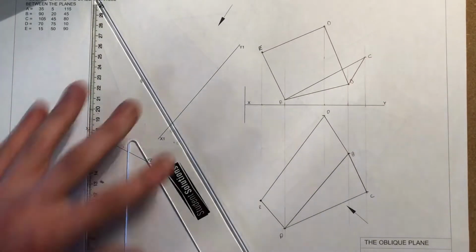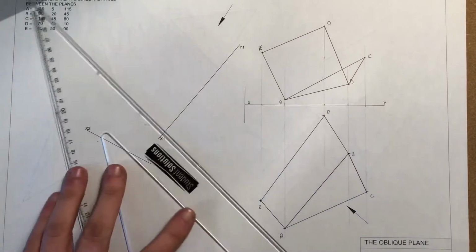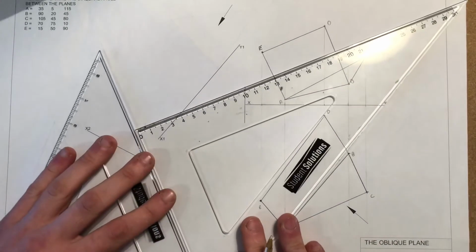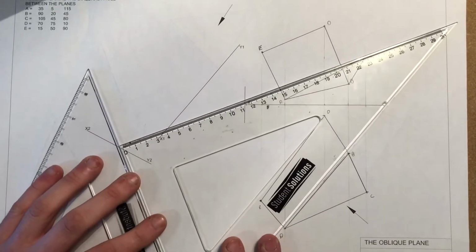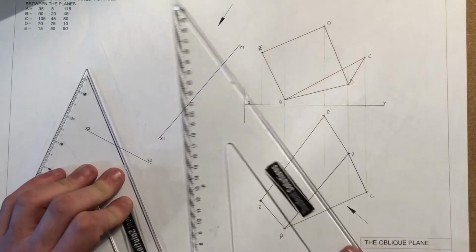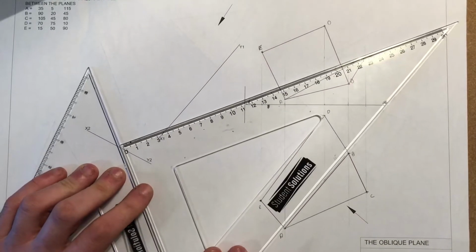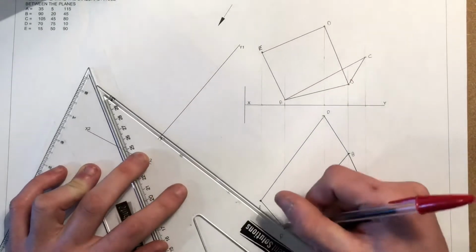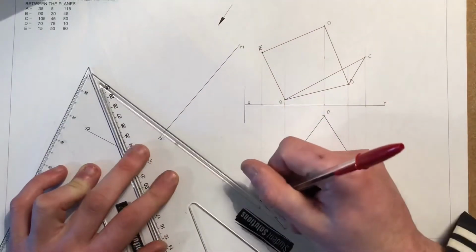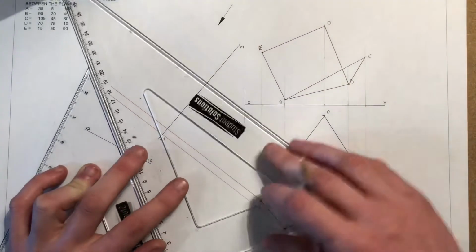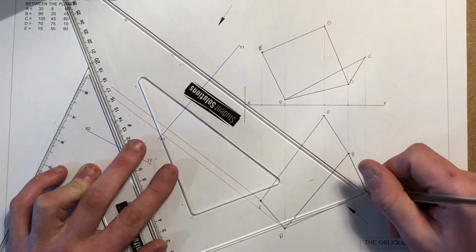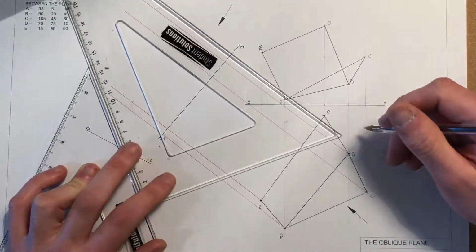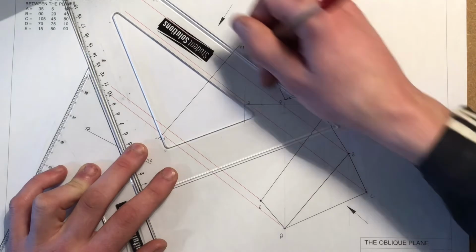I'm going to project all my points out then perpendicular, okay. So I have my X1 and Y1 out there. I'm going to project all these ones out perpendicular. Okay, so project A out there, E out there, C out there, B out there, and D out there.